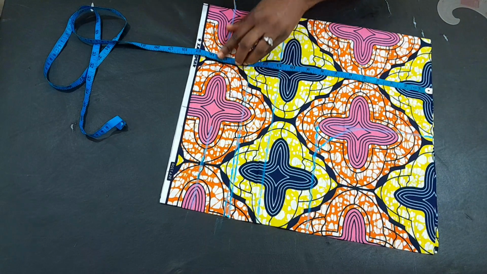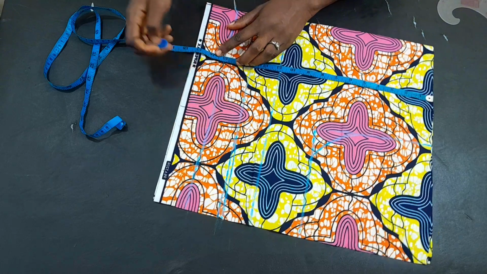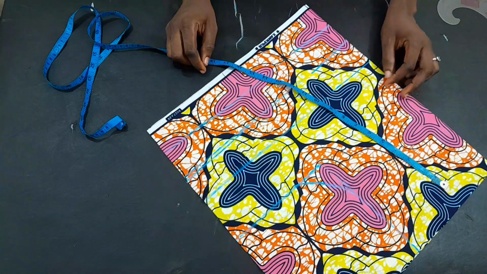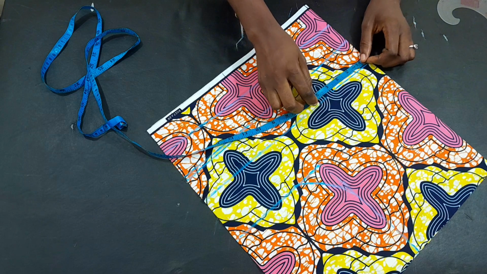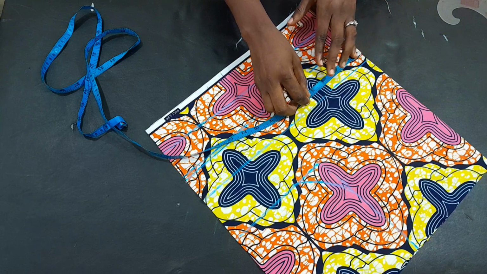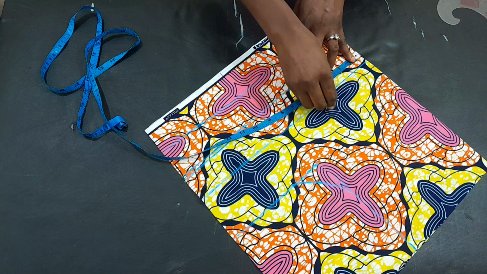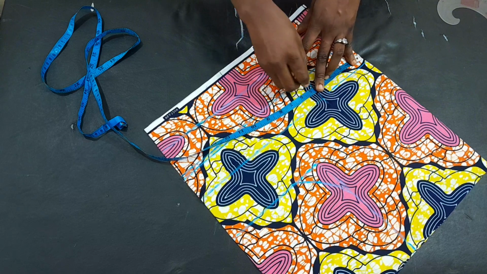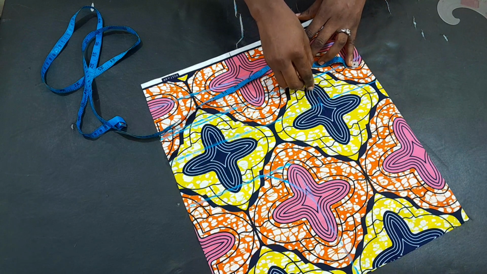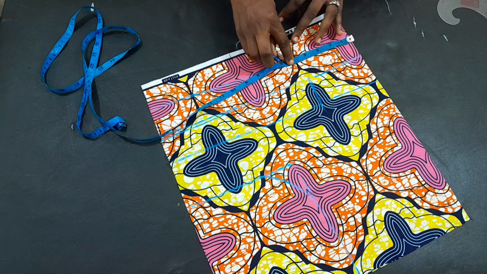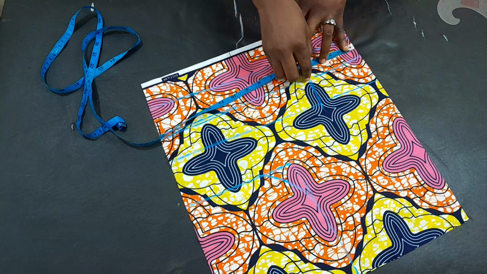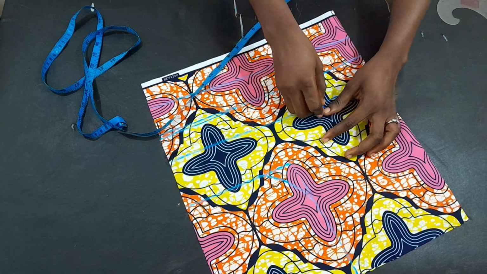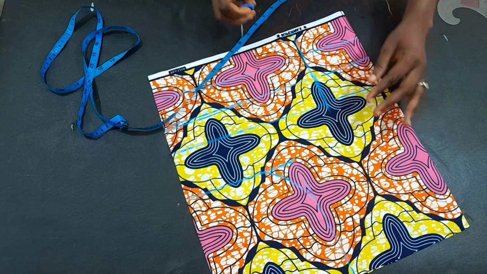The next thing we are going to be doing is input our gap measurements. The gap we're working with is 8 inches divided by 2, that gave me 4. I added an extra half inch to it, that's 4.5. So I'm just going to mark 4.5 all the way from the chest line, from the bust points to the half length line. Do you see? In a horizontal way, I connect the points.